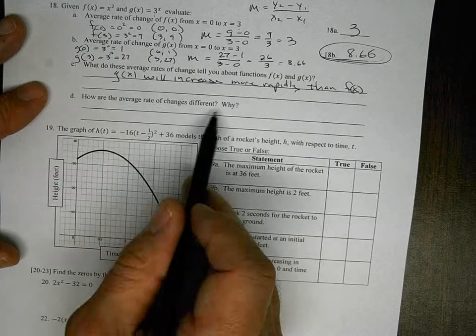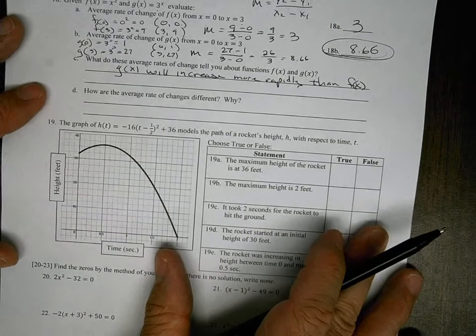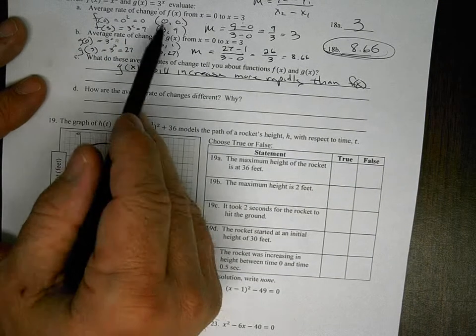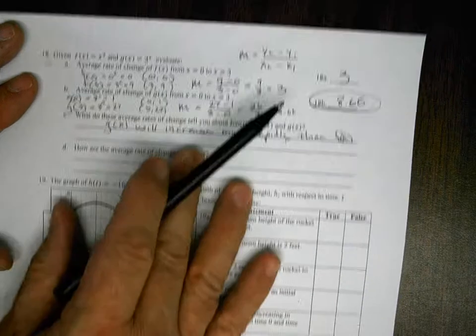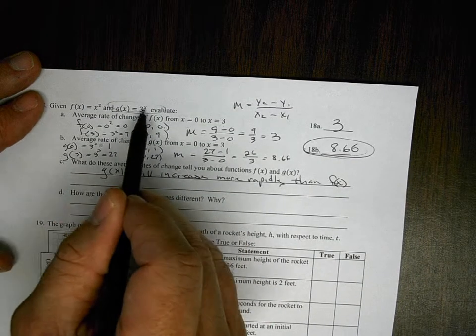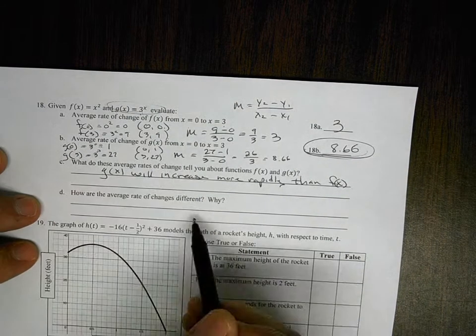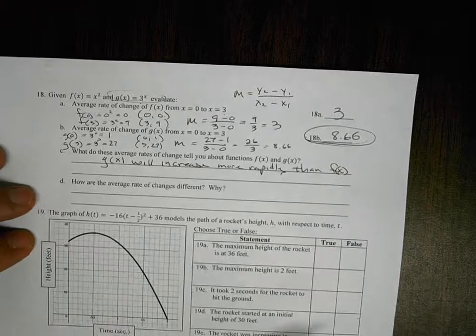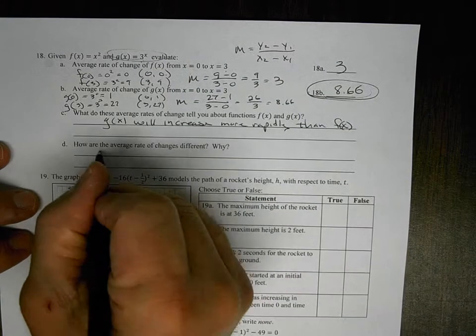How do the average rates of change differ and why? Because g of x has x as an exponent, obviously that will increase much faster because it's an exponential equation. And we'll just put exponential equation.